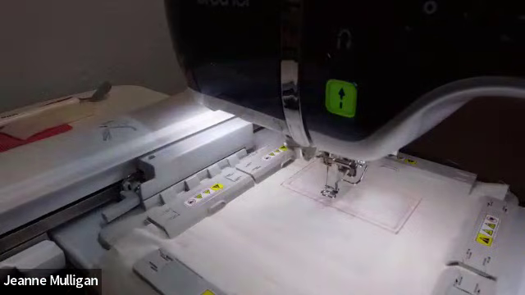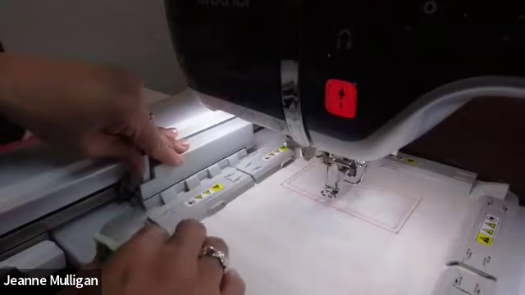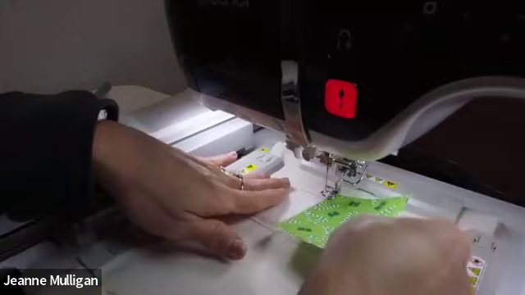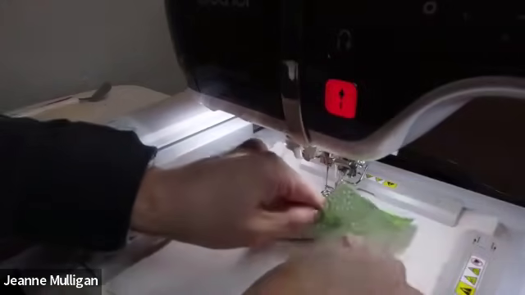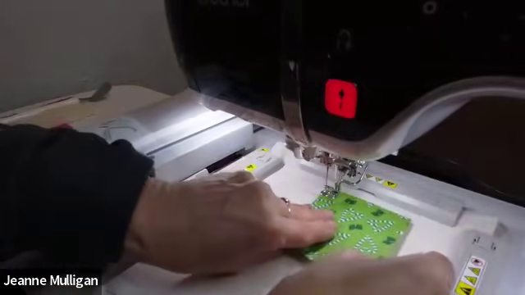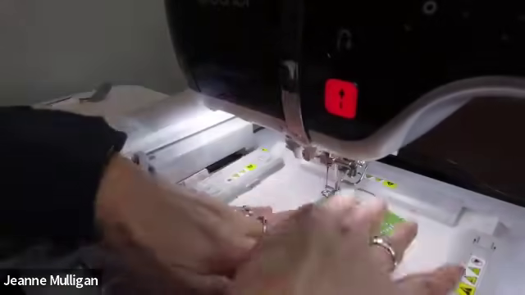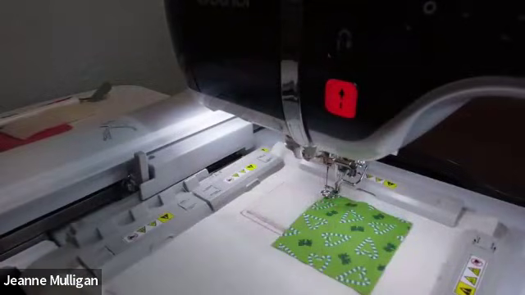Green, grab your green piece. And you want to make sure that you're going to be over the edge, so it can do that pull tack down, and that you're going to be doing this line right here. This piece is going to go right side up.